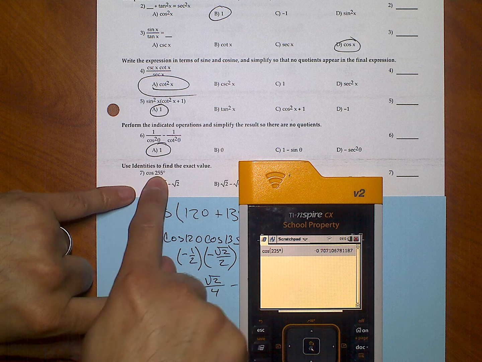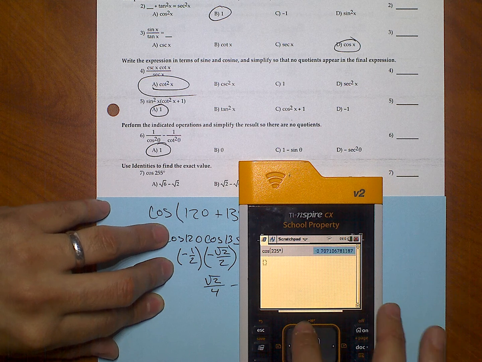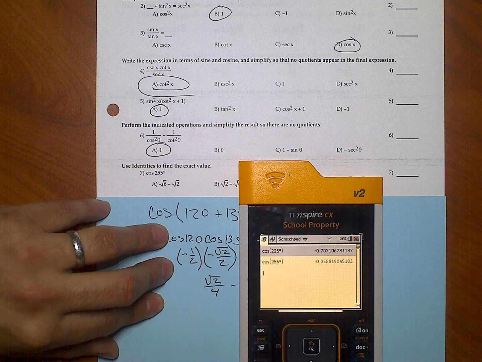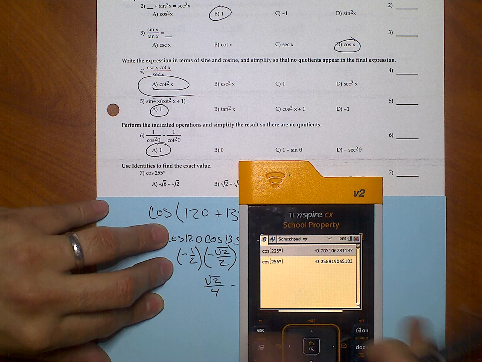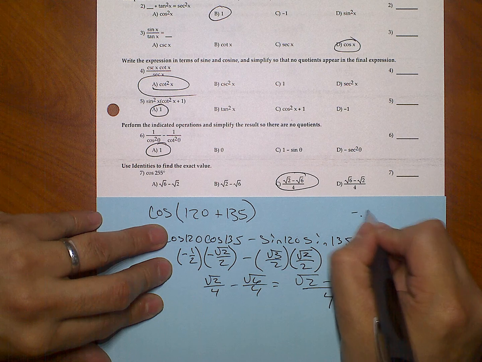No, this is degrees, isn't it? Okay, cosine, oh crap, 255, sorry. I know, right? I'm messing up, and it's on video too. All right, so I got negative 0.25. So, negative 0.25.